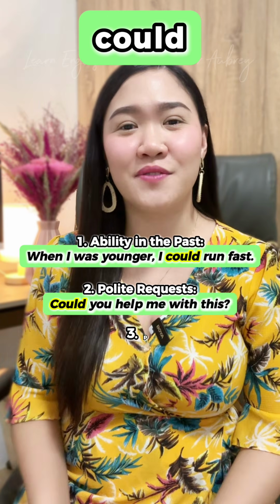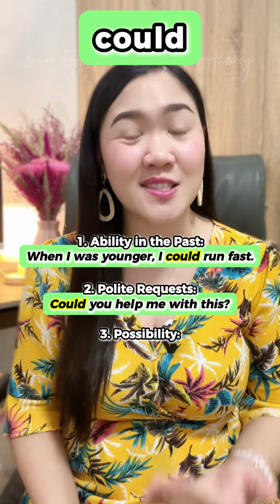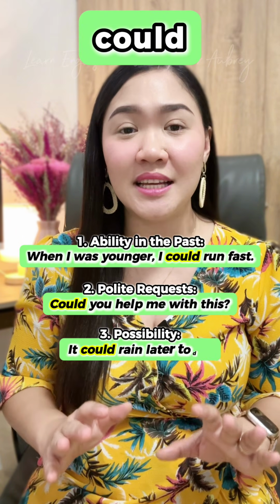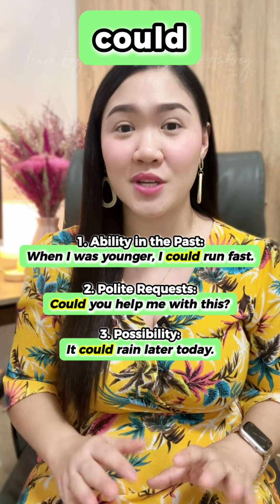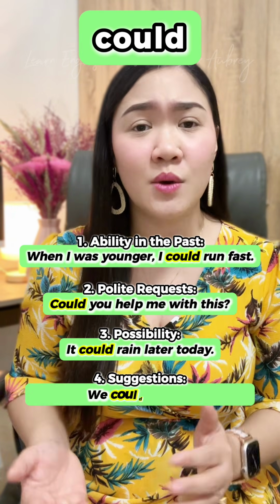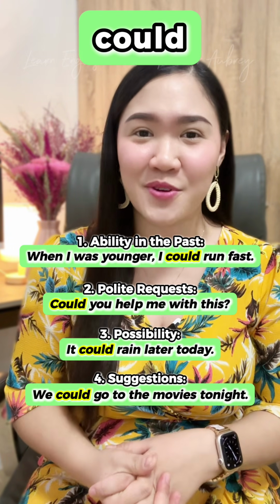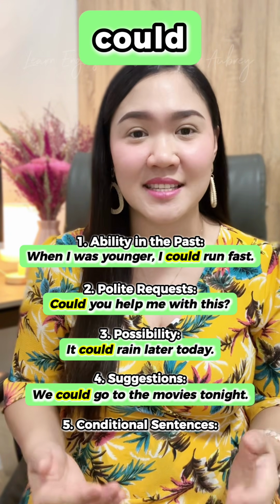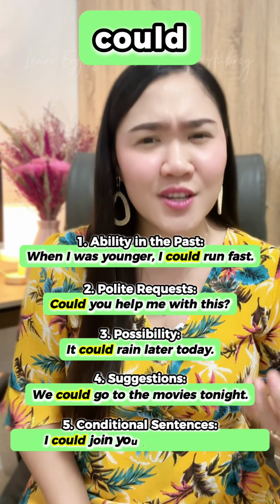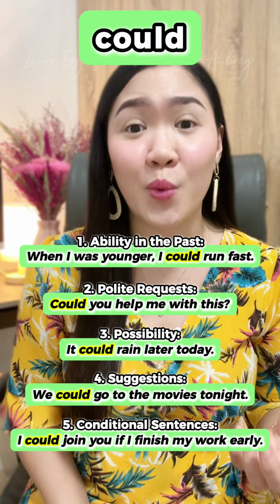Number three is for possibility. It indicates that something is possible. Example, it could rain later today. Number four is for suggestions. It offers suggestions or possibilities. Example, we could go to the movies tonight. And number five, for conditional sentences. It is used to express potential outcomes. Example, I could join you if I finish my work early.